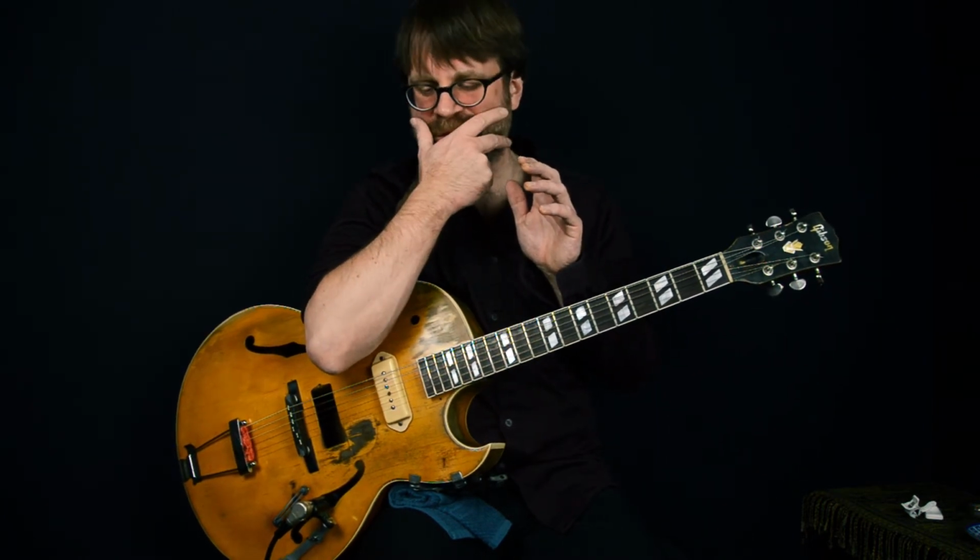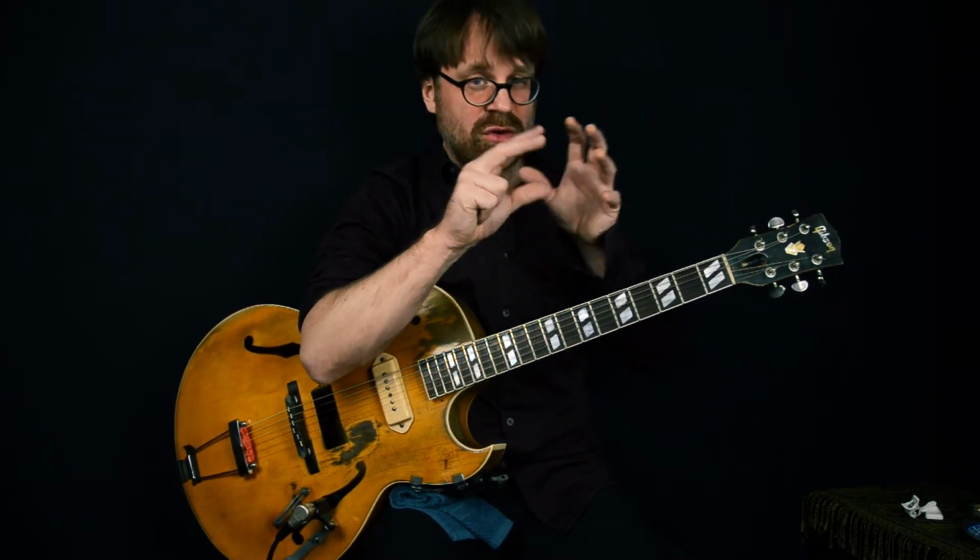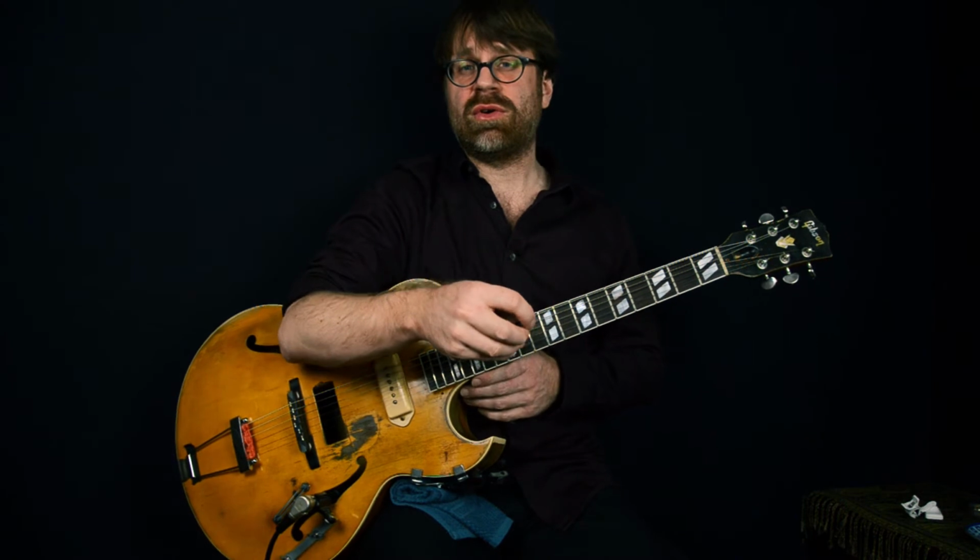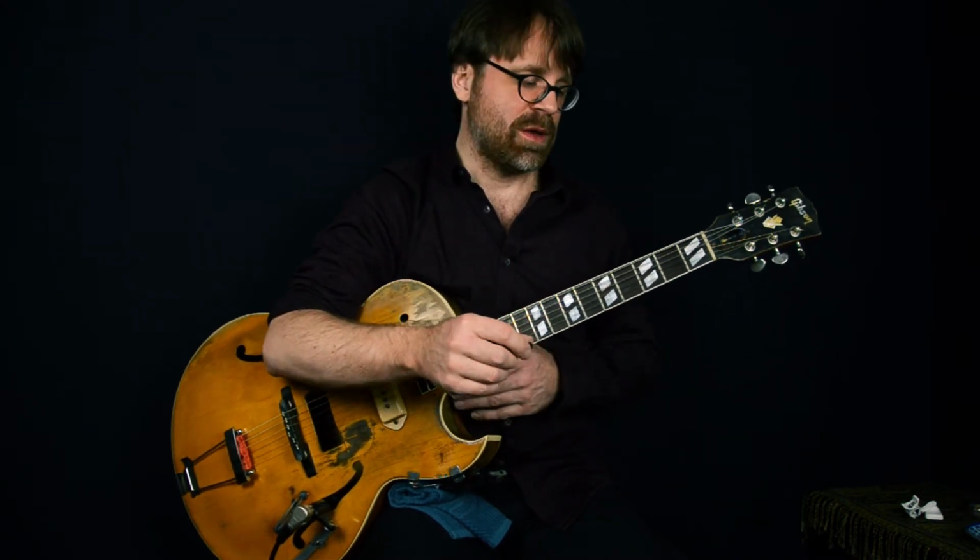There are two basic approaches to major and minor tonality. One approach is that the minor tonality is connected to the major tonality just by a minor third distance.